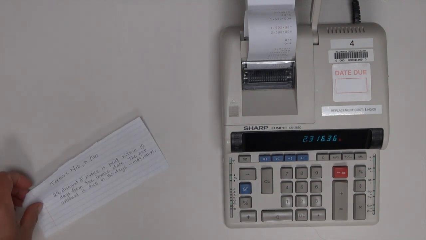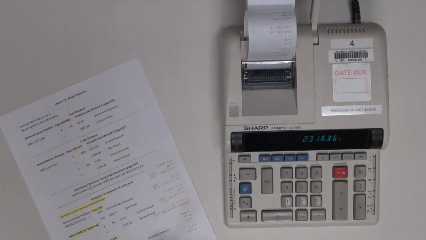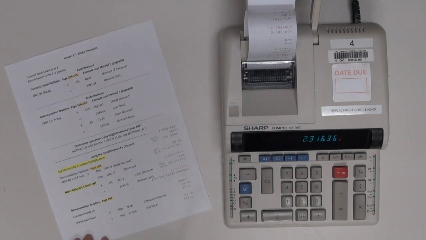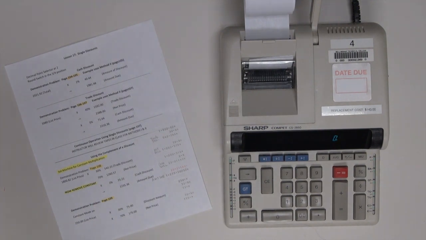Let's take a look at the handout available to you on the Canvas site, where we're going to look at some demonstration problems in calculating these kind of discounts and the options that are available to us in calculating these. First, let's take a look at page 104 and 105. We're going to look at the demonstration problem that shows that the invoice total is $2,021.92. We're going to figure out the amount of the 2% cash discount that's being offered, and then what the amount due on that invoice would be after that discount.